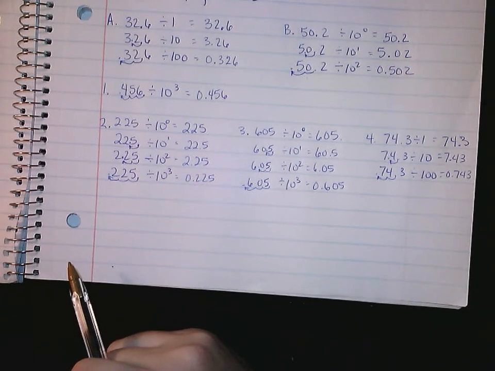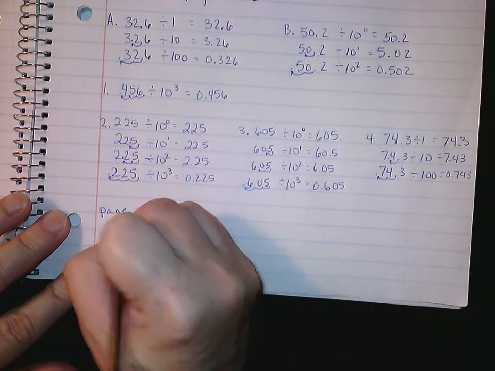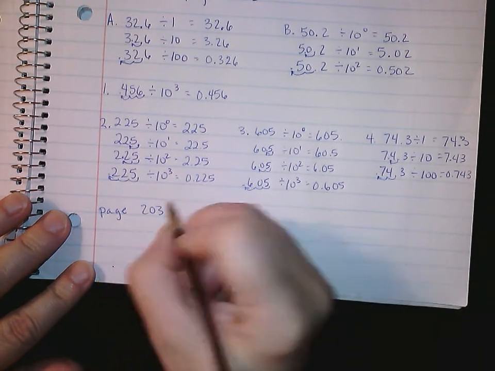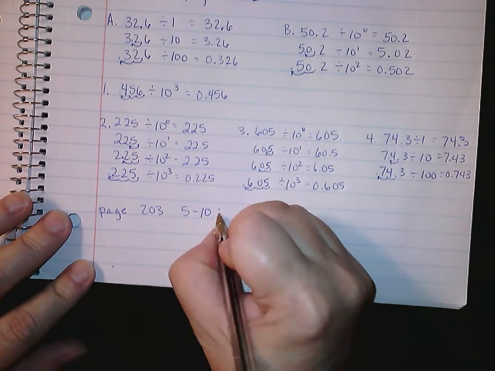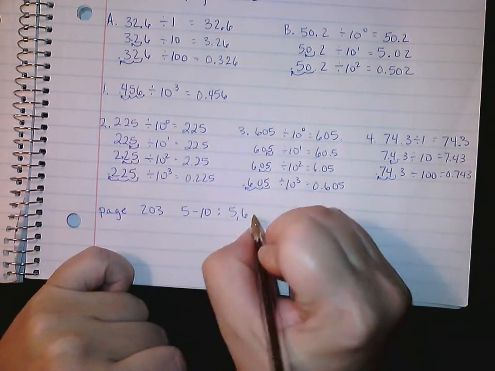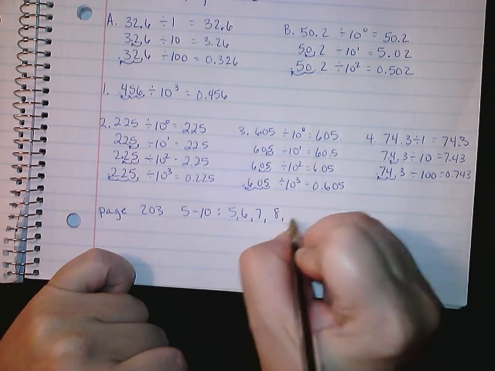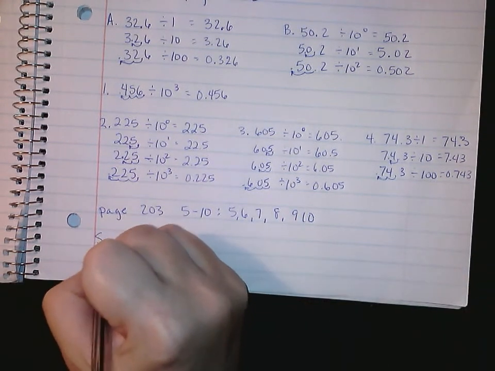For your assignment, you're going to complete page 203, and you're going to do 5 through 10. For those of you who don't understand the "through," that means you're doing 5, 6, 7, 8, 9, 10. And then you're going to do your small math book.